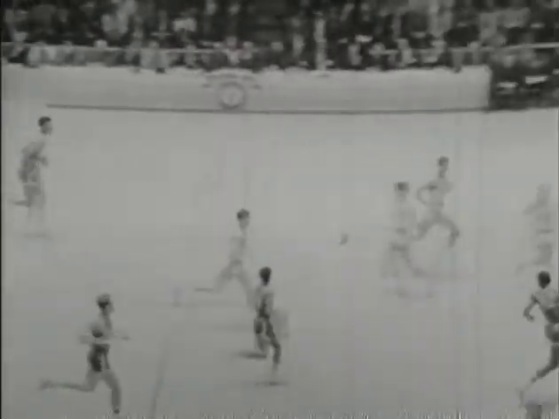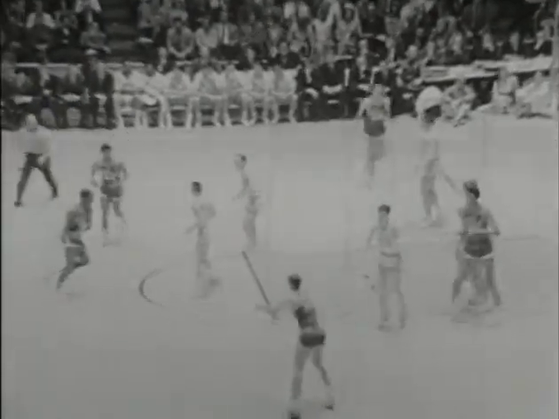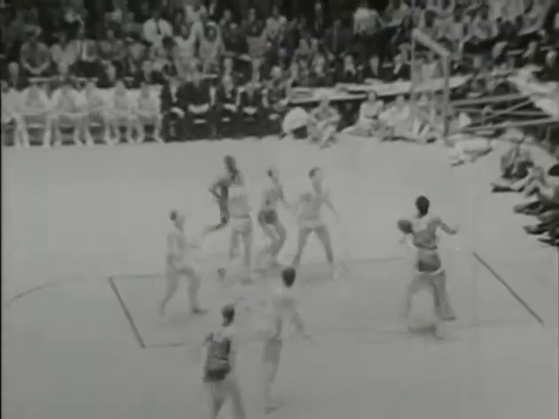He puts it up over Alcindor, but it's no good. He had to put a little too much arch on it. UCLA's got it and on the move. I don't believe you can ever beat UCLA inside, because this boy's defensive ability with that size is where he is greatest. Here's a long one by Shackelford, no good.